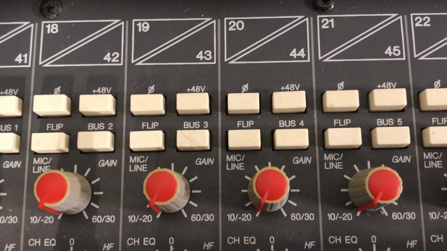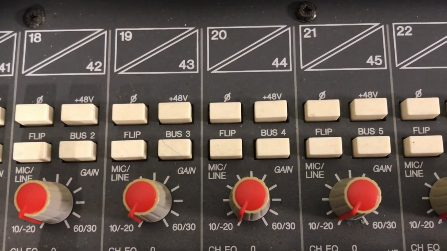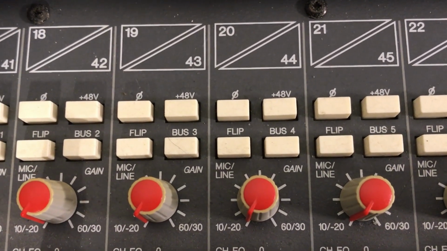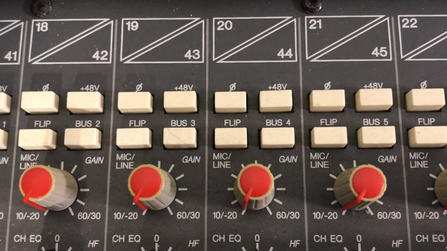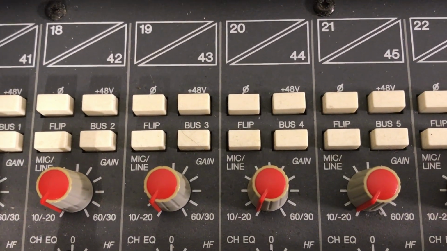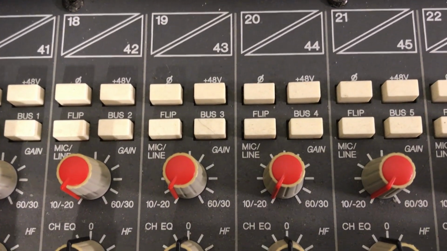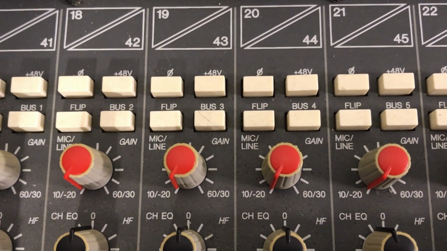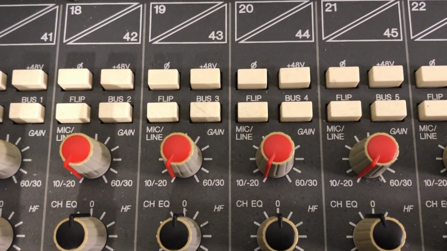So if we look at the top of the channel strips on the Soundtracs Topaz, you can see I'm looking at channel 19 and channel 20. Each of those has a bus switch with a number. So if you press the bus switch on channel 19, it's going to take the tape out on that channel on the back and turn it into the output of bus 3 instead of the output of channel 19.